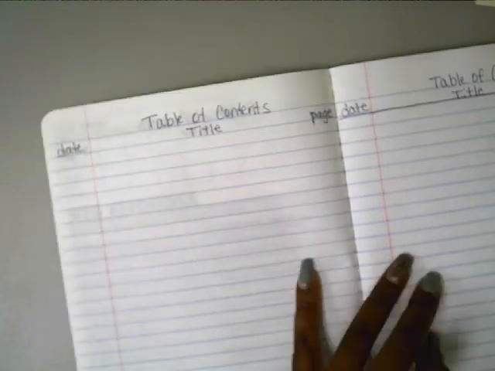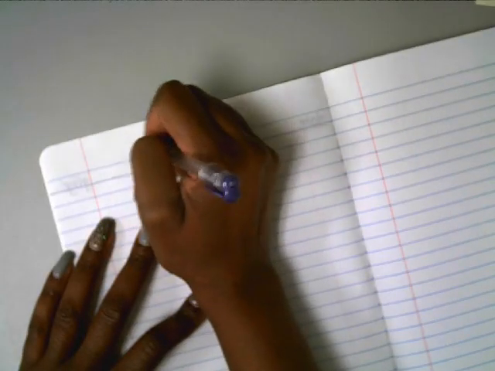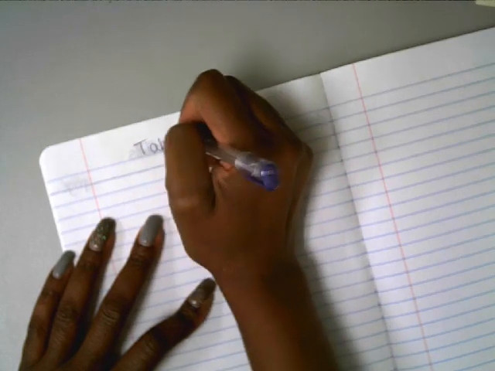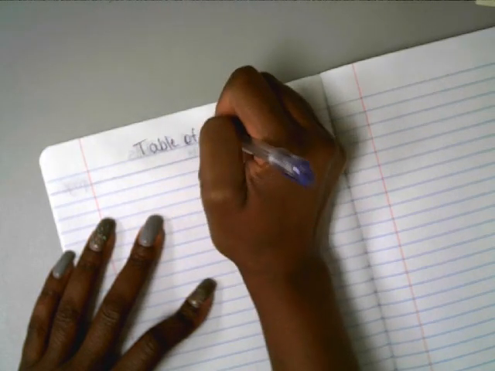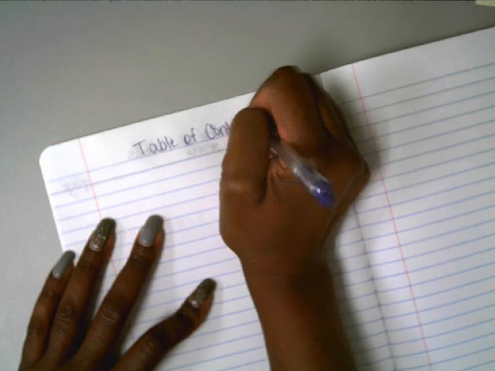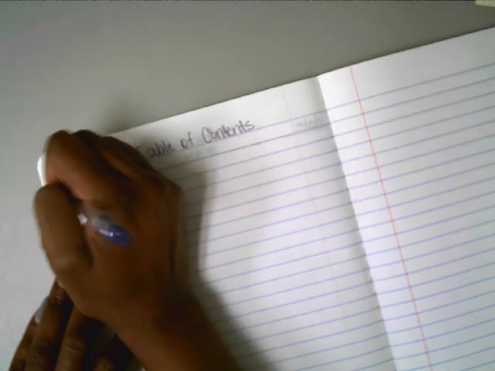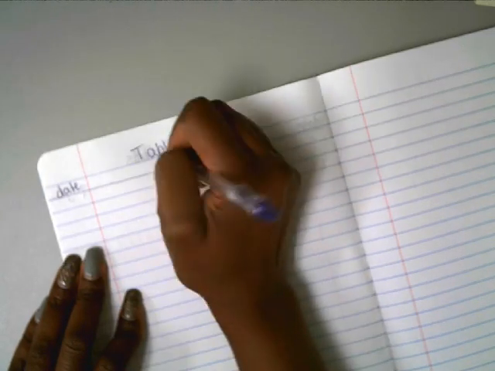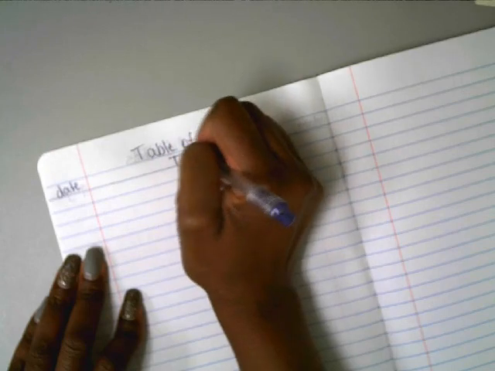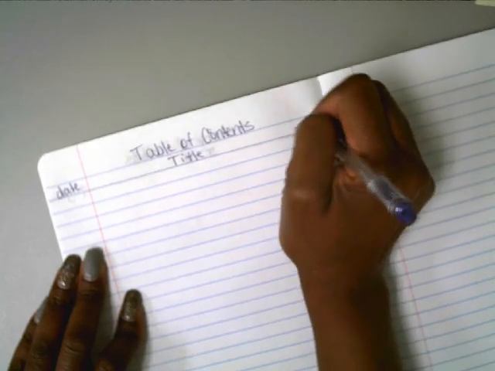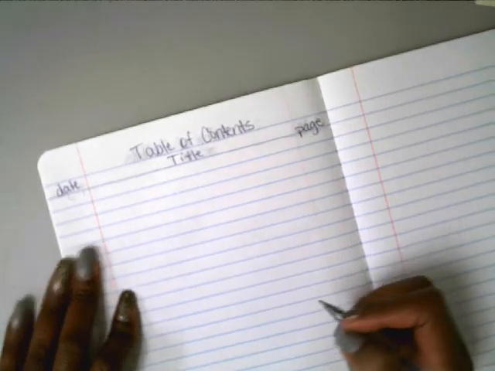Once you've done that, you're going to turn the page and write it on the very back of that page. Table of contents, date, title, and page.